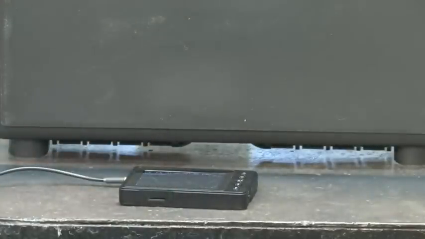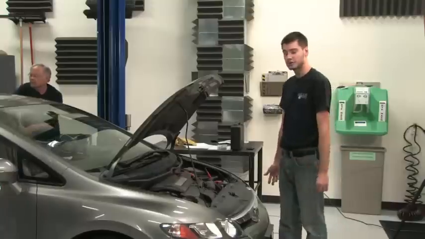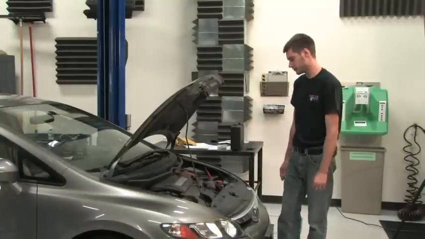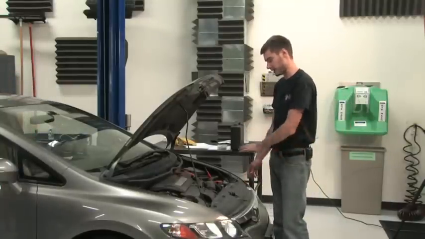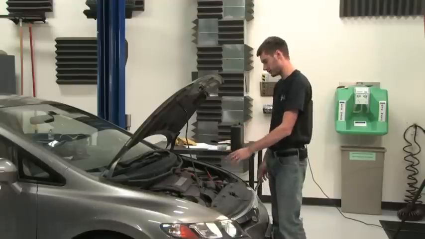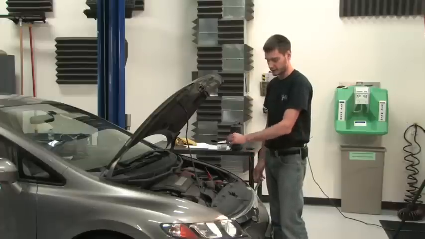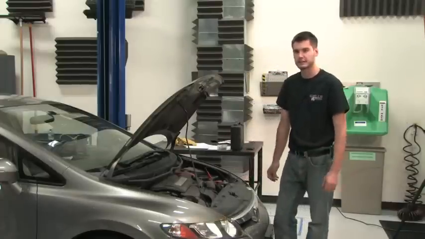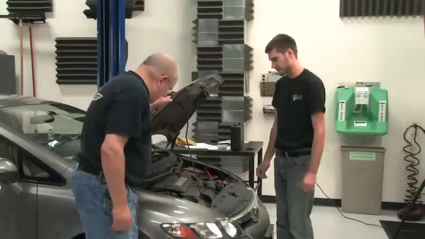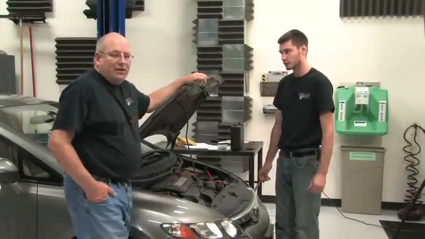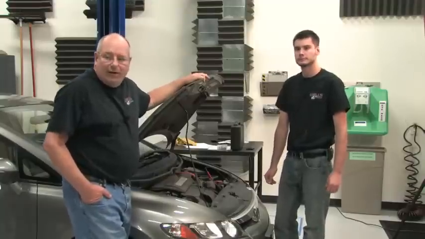All right, so this is not that much different to work on really than a standard 4-cylinder engine. You have your air filter, your maintenance for that, and your oil changes, and even your transmission fluid checking, and your battery, and your EGR, and all that stuff. It's exactly the same as a standard. Exactly. Yep. I got a good peace of mind with this. I feel a lot better about working on it.